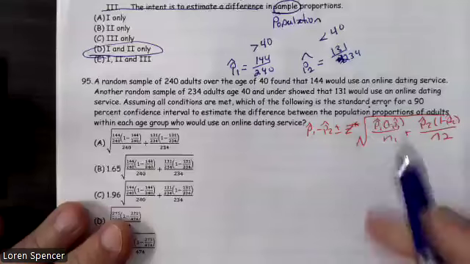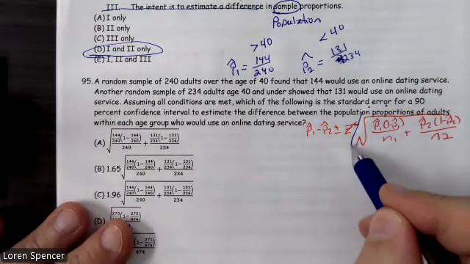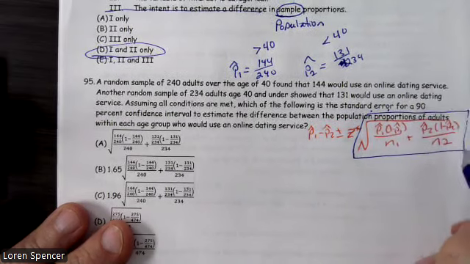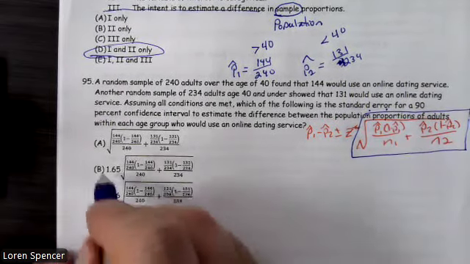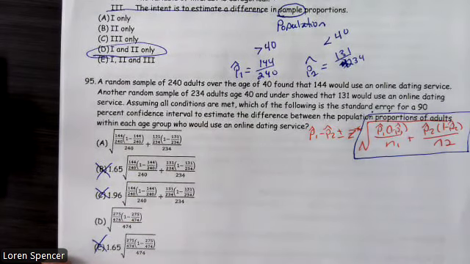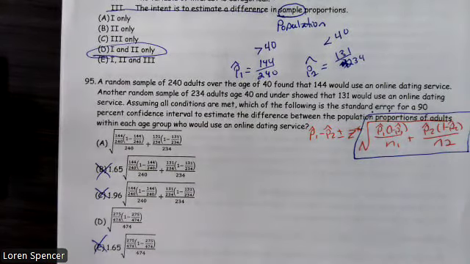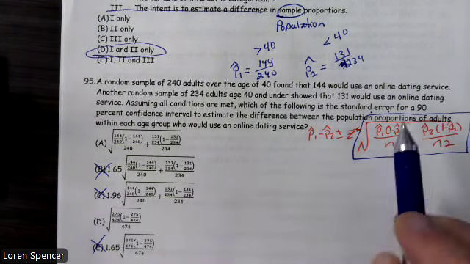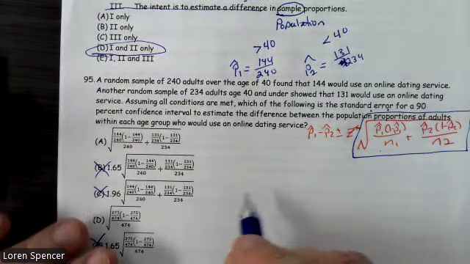They asked for the standard error. Margin of error includes the z star. Standard error does not. So B, C, and E are incorrect because they include z star. Including z star makes it a margin of error. We want it without z star.